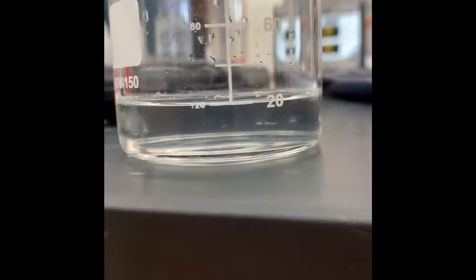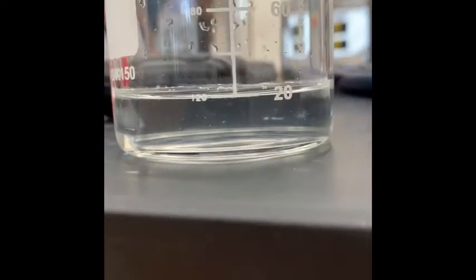Here in the volumetric flask, the meniscus sits directly on top of the graduation mark.